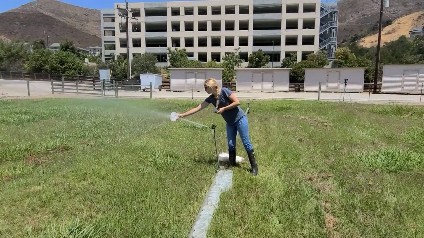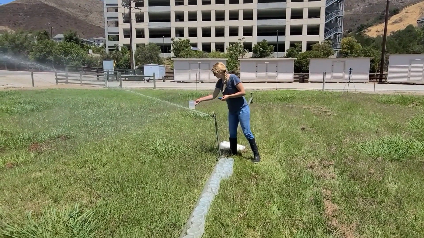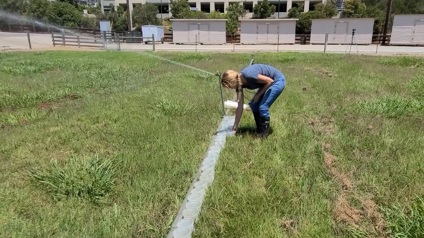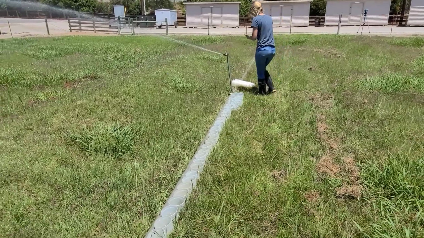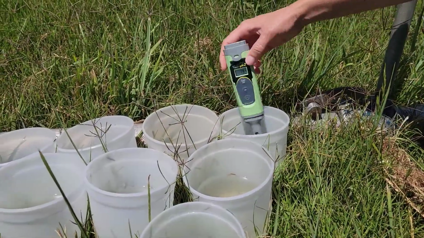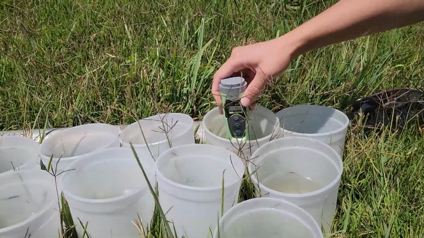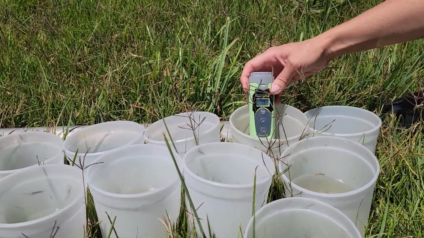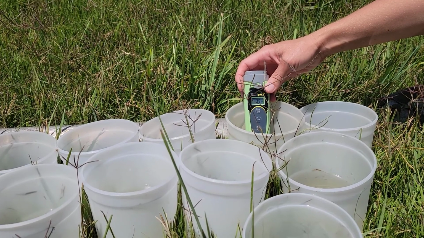Then the last thing that we're going to do is we're going to set up a sprinkler lateral and we're going to inject acid at a given rate based on our titration. And we're going to try to get the pH down to around 5.5 out of the sprinklers. So we're going to monitor how long it takes for the acid to reach various sprinklers in the lateral.